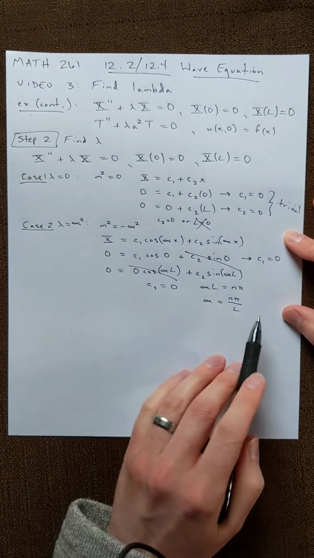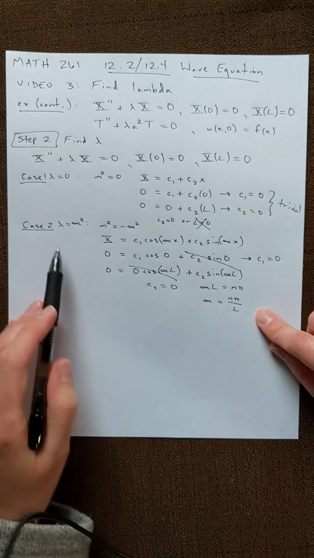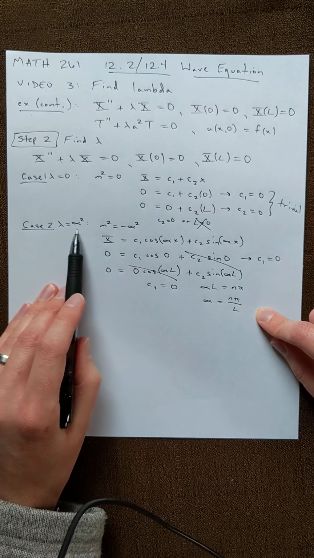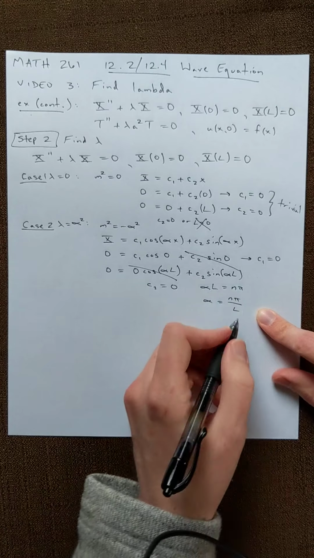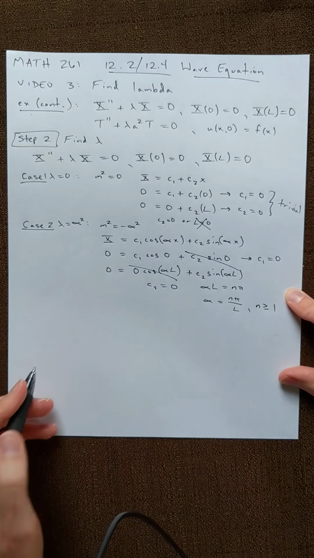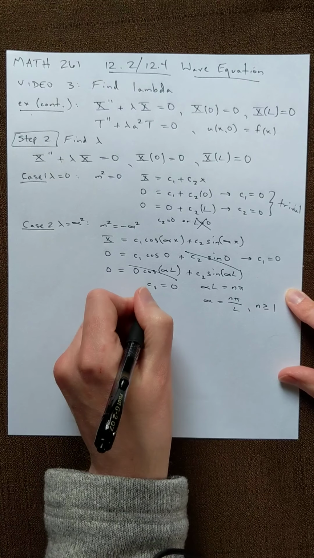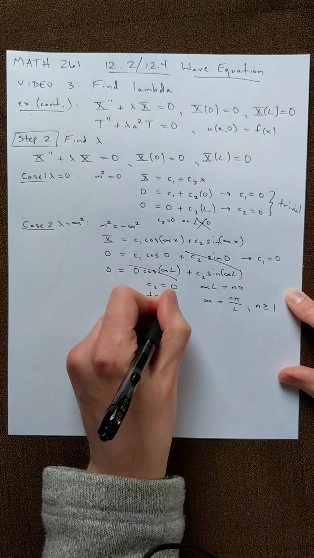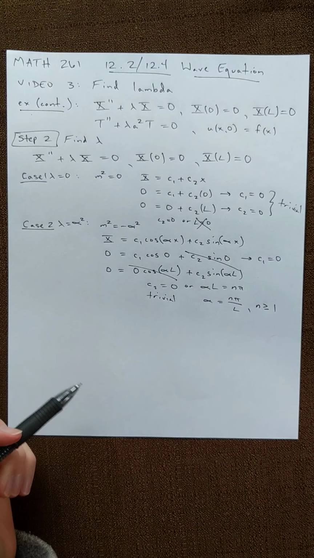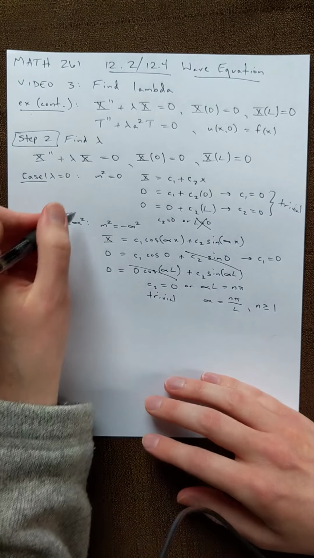Also, something to point out, in this case, lambda is alpha squared. We're assuming that alpha is a positive number, so this is assuming that n is greater than or equal to 1, or n is greater than 0. C2 equals 0 is actually going to end up being the trivial case. So we always end up with a set of possibilities, and then we kind of rule them out one at a time.